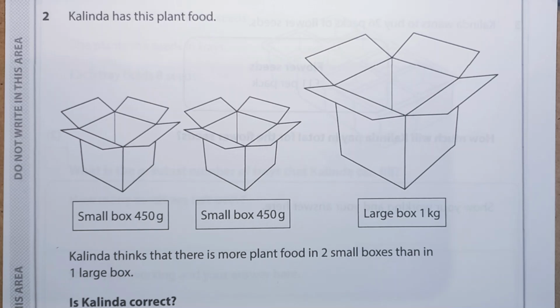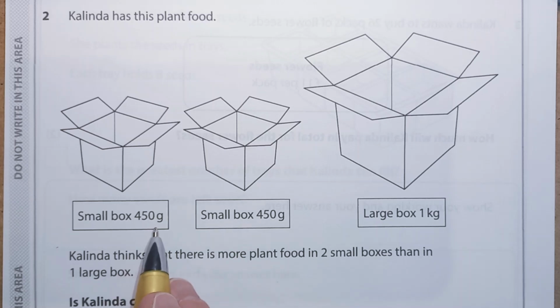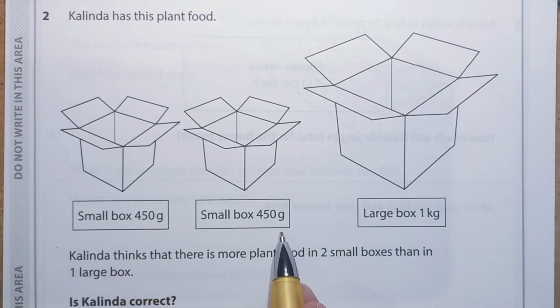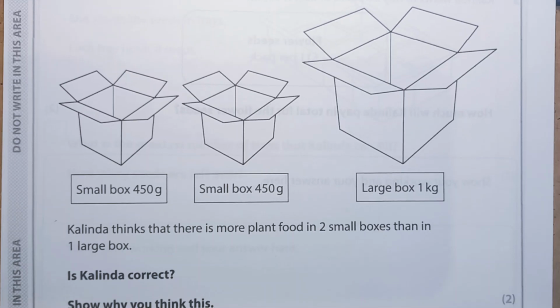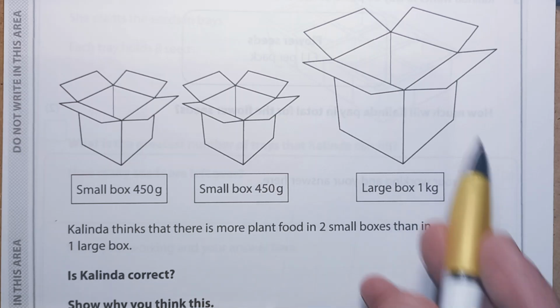Question 2. Kalinda has this plant food. So she's got a small box, 450 grams, another small box, 450 grams, and a large box, 1 kilogram. Kalinda thinks that there is more plant food in 2 small boxes than in one large box. Is Kalinda correct? And then it says, show why you think this. And we can see this is a 2-mark question. So we've got our small boxes. We need to compare these with the large box.